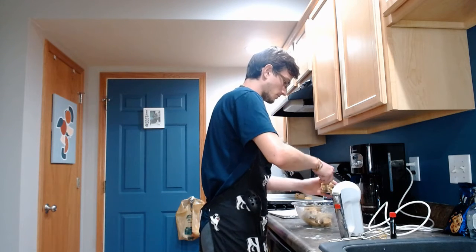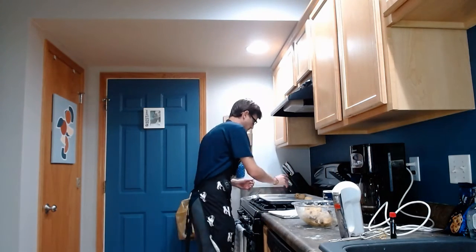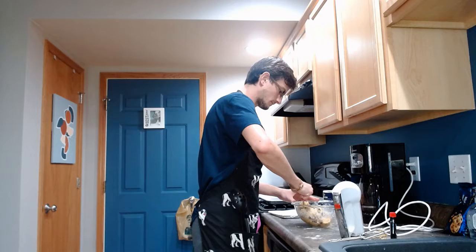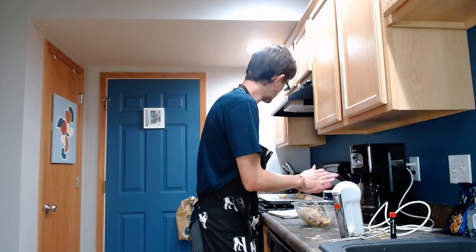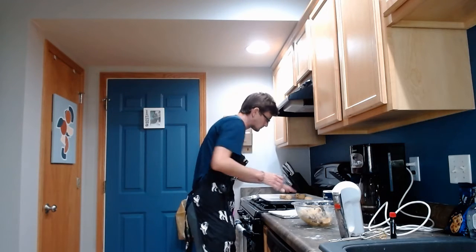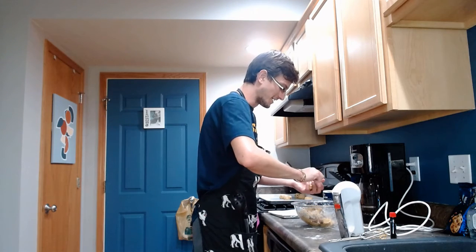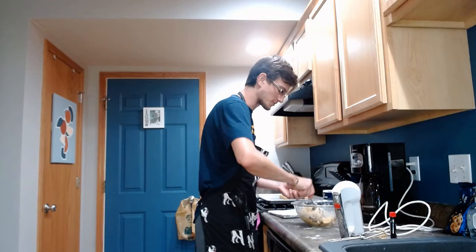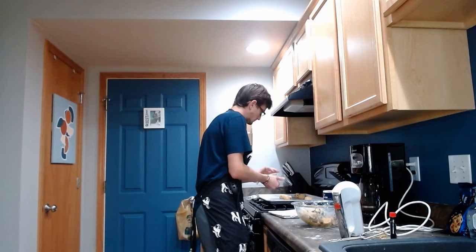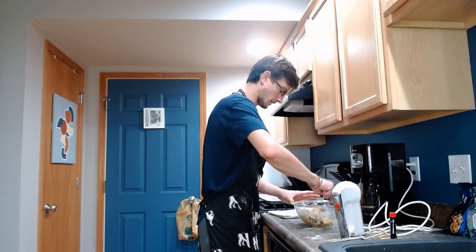So now I will scoop out some of these and get them on the pan. Again, some of these are going to be a lot different in size because I don't have a consistent scoop. Okay, I can get a couple more on my pan and then we'll get these started.